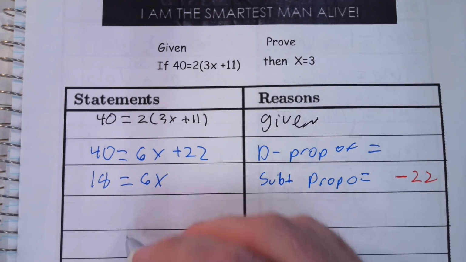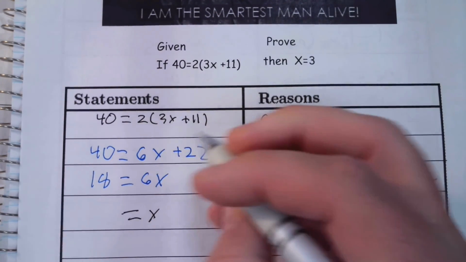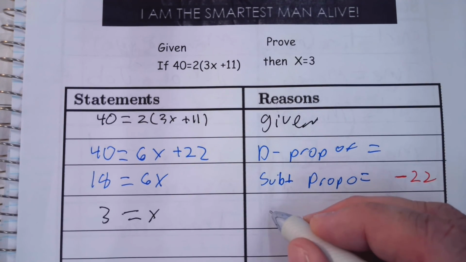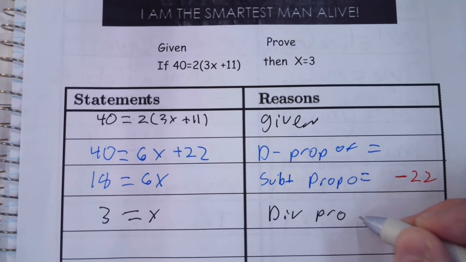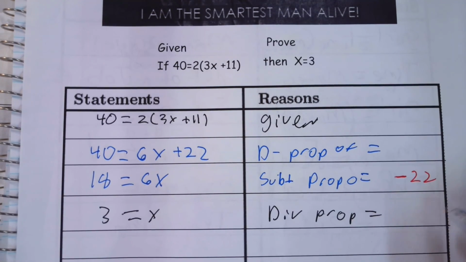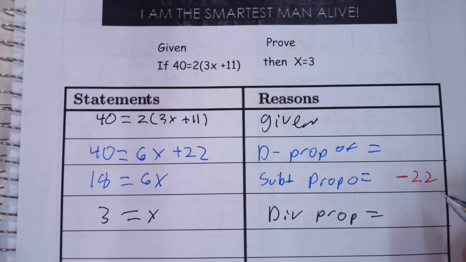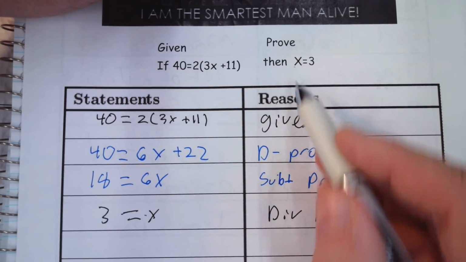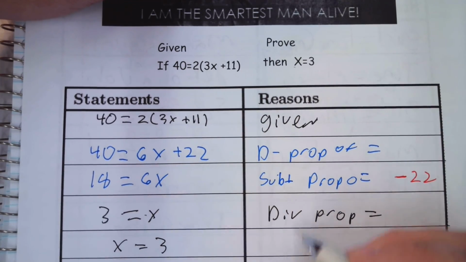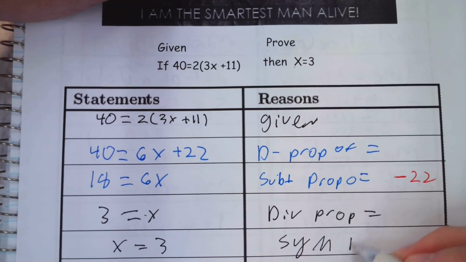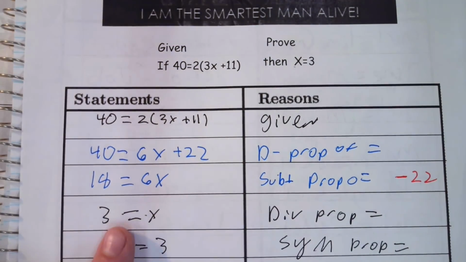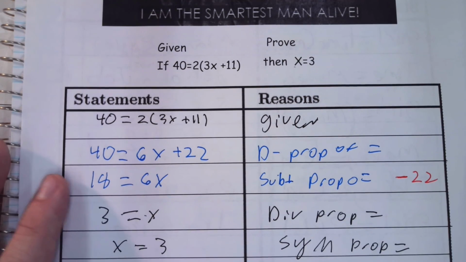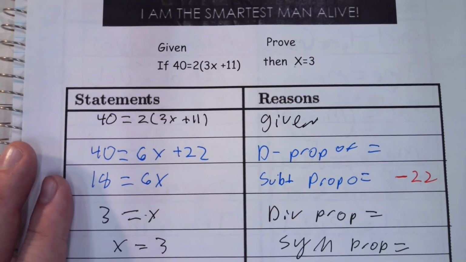All right, next is what? It's 3, right? And that is division property, right? Not too bad, is it? And am I done? Does this match exactly? See, you guys are good. The symmetric property allows you to change the order. And so basically the symmetric property allows you to do the mirror image, right? And that's it. I proved it, didn't I? All right, that's what we're doing.